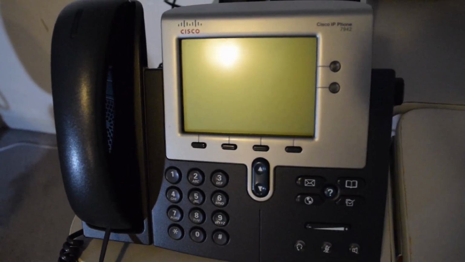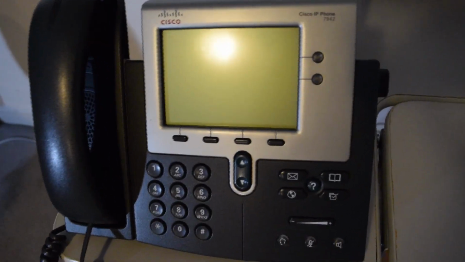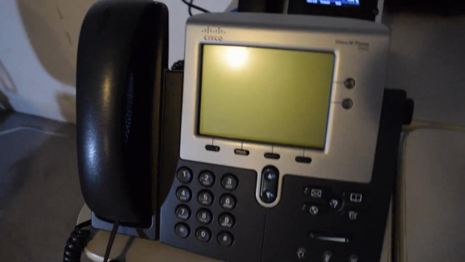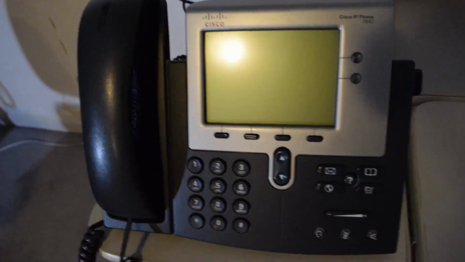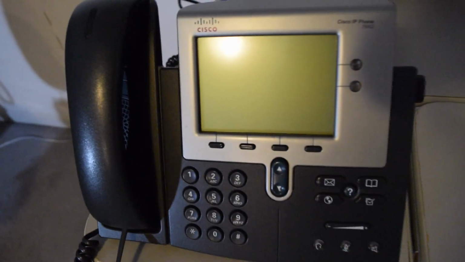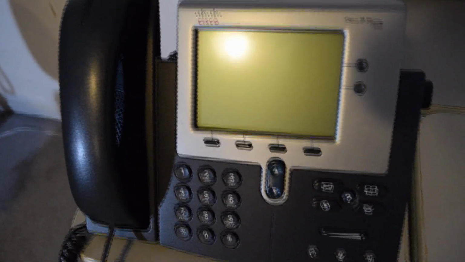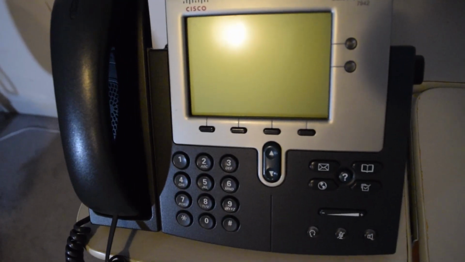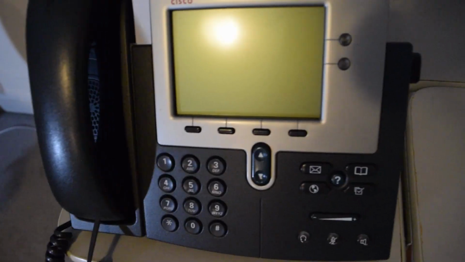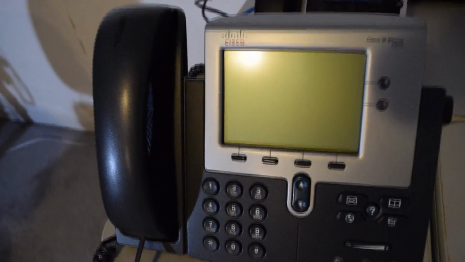The only way to configure this thing is via XML files, which you have to upload to the phone using a TFTP server again. And every time you make a change, you have to be sure you hook it up to a TFTP server and upload the new file to make it change.